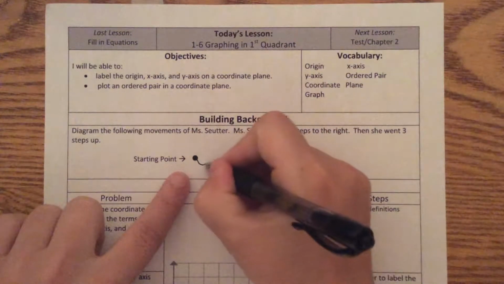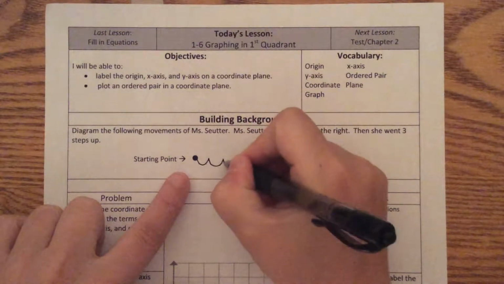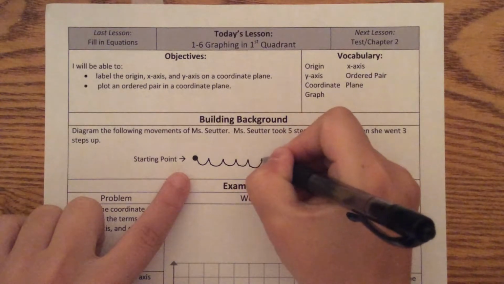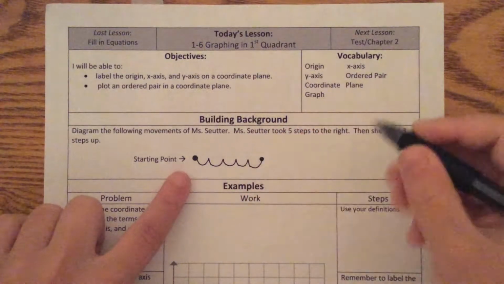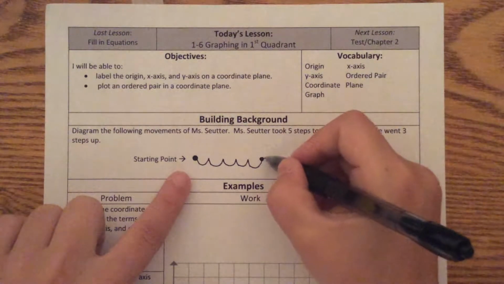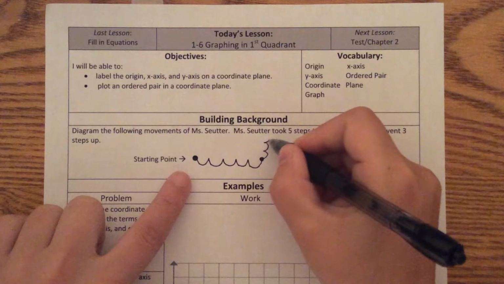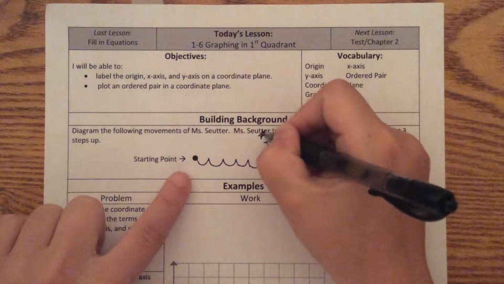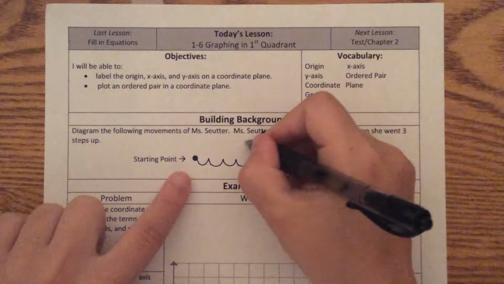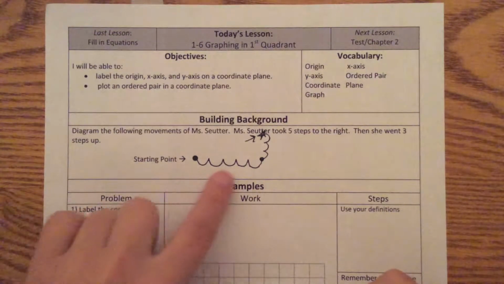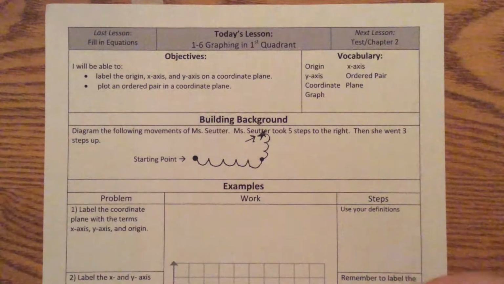So we're going to go 1, 2, 3, 4, 5. So now she's here. But then she went 3 steps up. So we're going to go up 1, 2, 3. I'm going to put a star there. She ended up in those words. That is where Miss Sawyer is now. And that's what we're thinking today. We're going to be moving over and up and down.